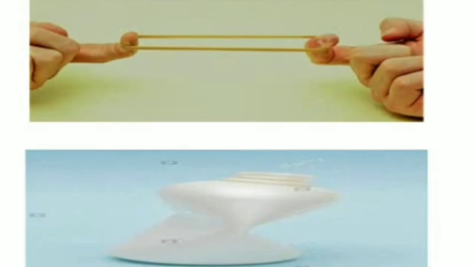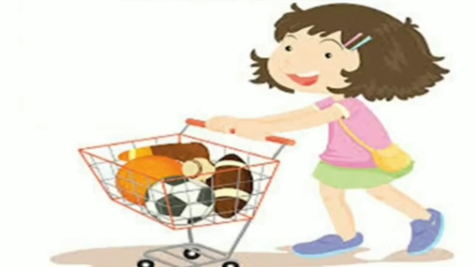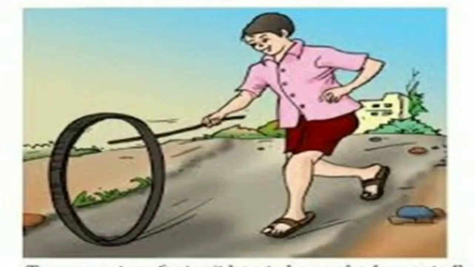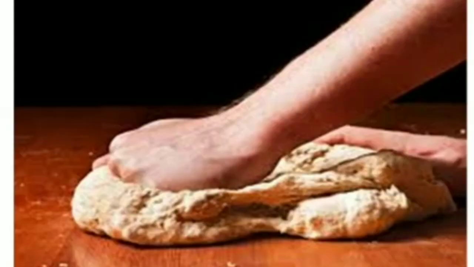Now, having performed all the above activities, you would have realized that a force can move a stationary object. A force can stop a moving object. A force can change the speed of a moving object. A force can change the direction of a moving object. A force can change the shape and size of an object.